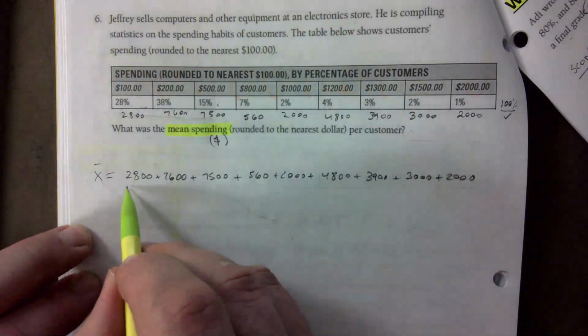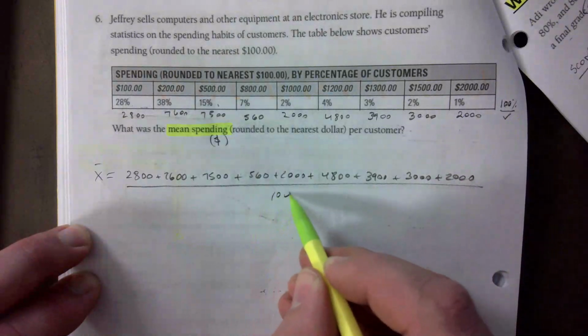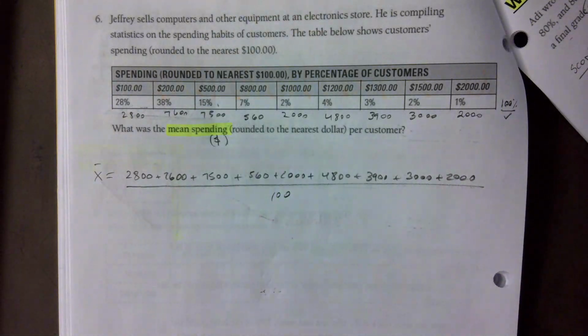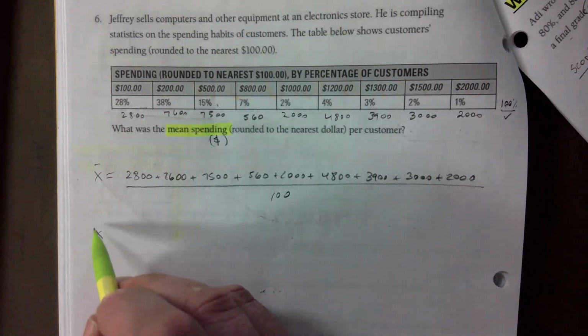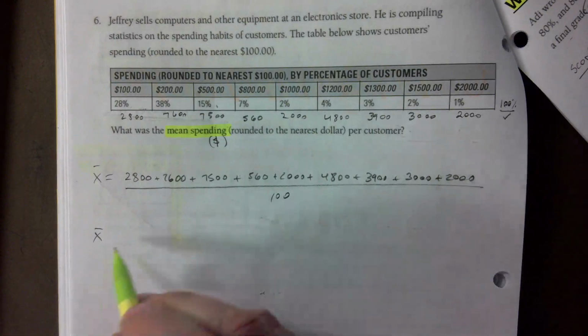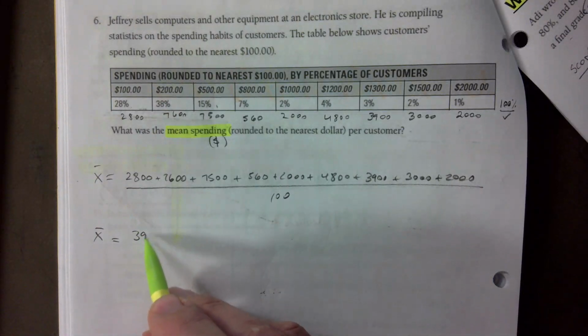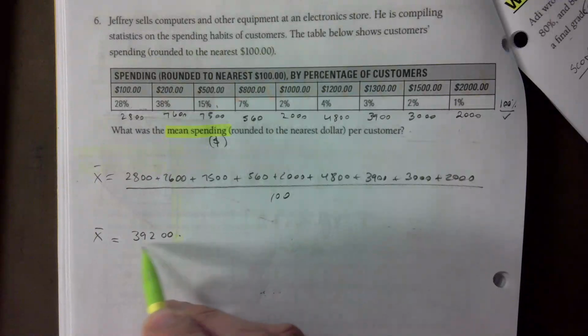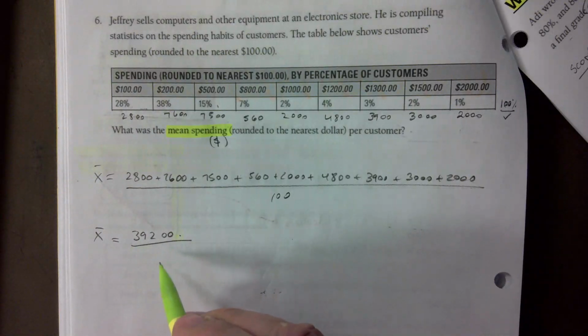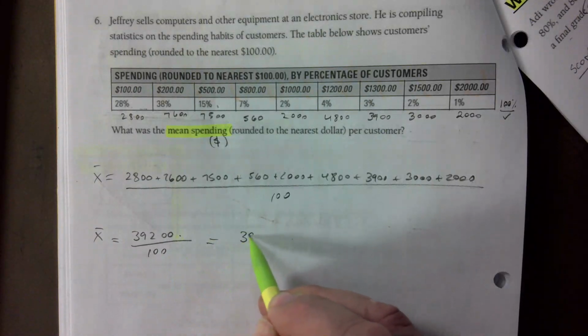So you add that all up, and then you know you have to divide by 100 because I've already determined that. And this is not a backwards scenario because the average is not given. You're not like, I want the mean spending to be something, right? So now you can just add everything up. That adds up to 39,200. Divided by 100. That ends up being 392.